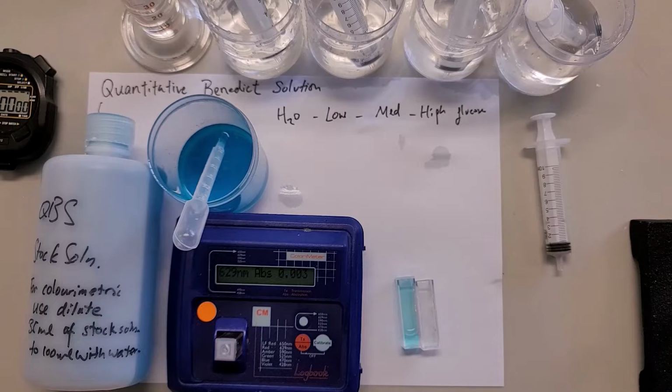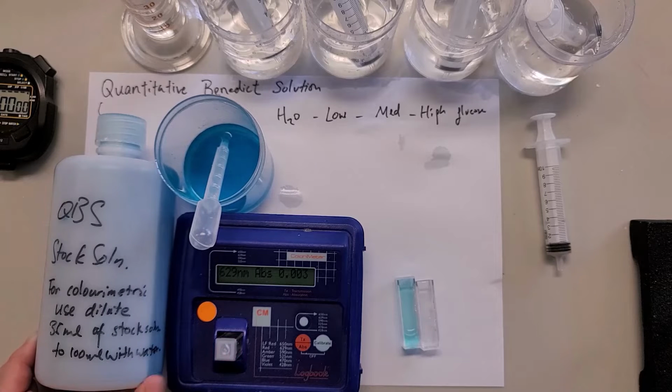Today we're going to show you how the quantitative Benedict solution, known as QBS, can be used. QBS is basically a way of helping us to measure the level of sugar in a solution. Here we have the stock solution of QBS. Before you use it, you need to dilute it first.